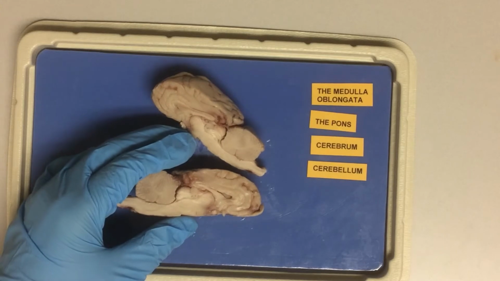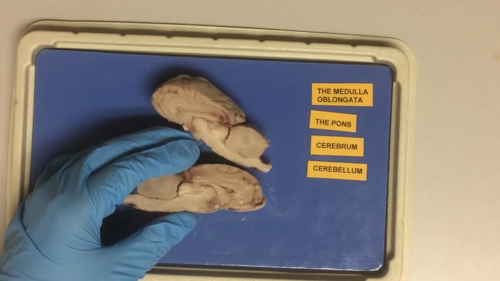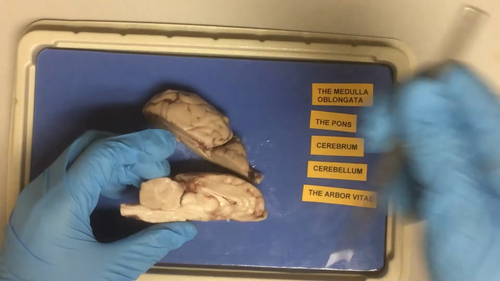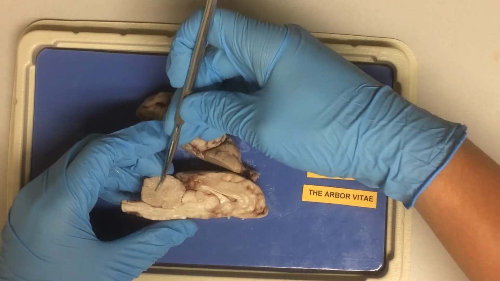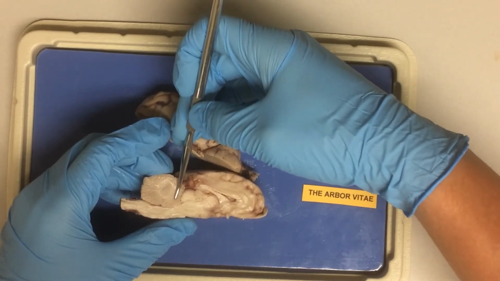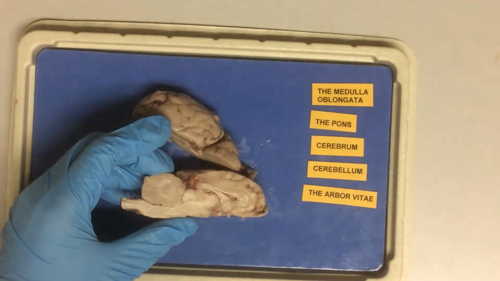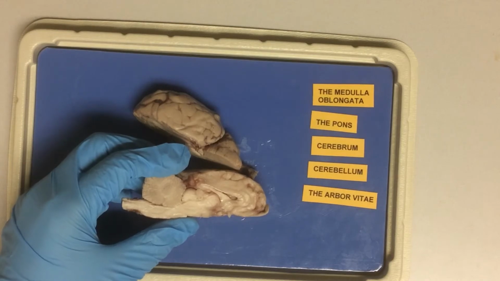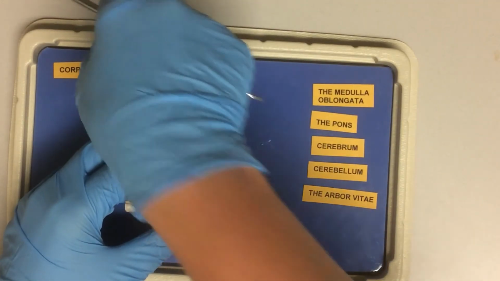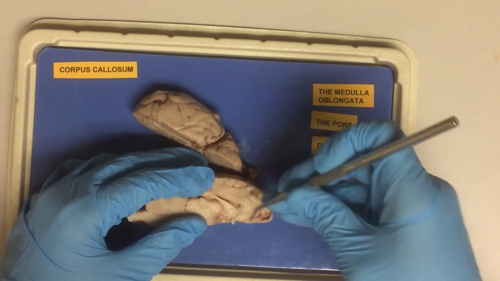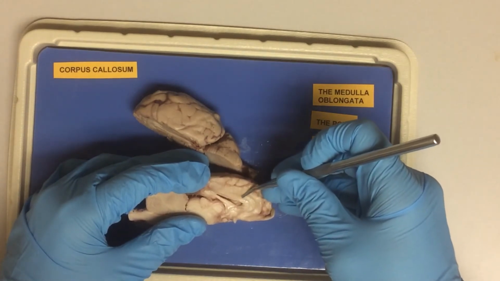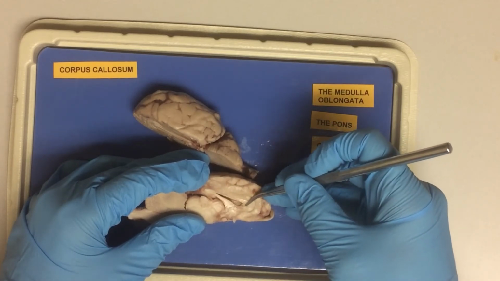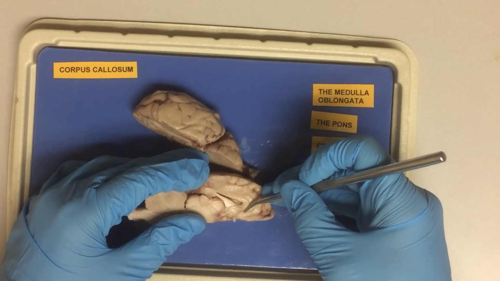Now, I want to direct our attention to the cross section of the cerebellum. The inner structure is called the arbor vitae, which translates as the living tree. Finally, I want us to note the corpus callosum. We talked about it earlier as the band of white myelinated fibers that connected the two hemispheres.